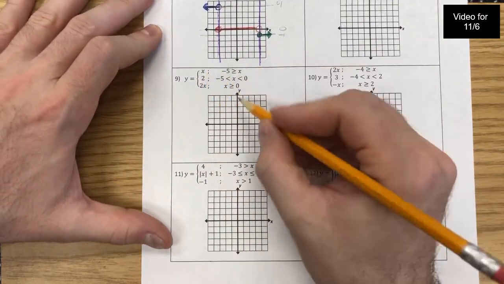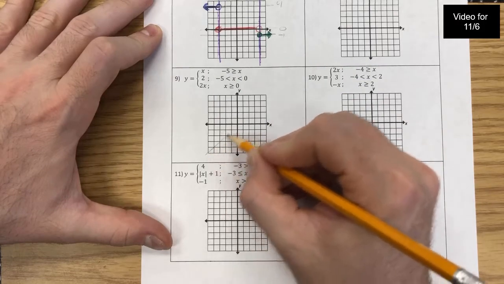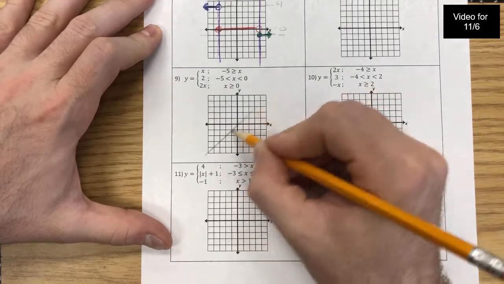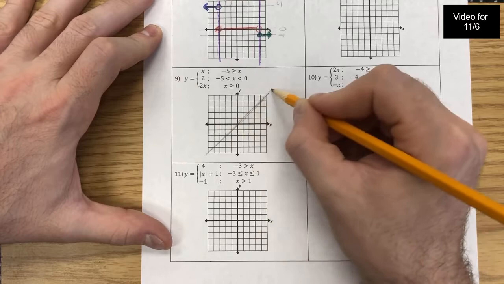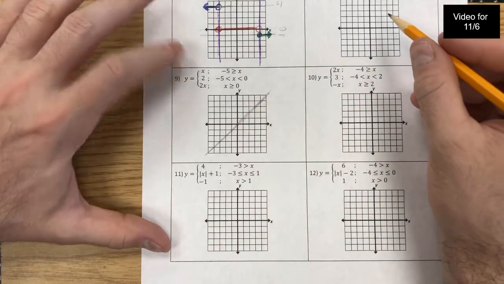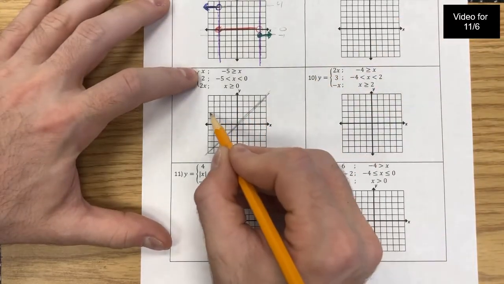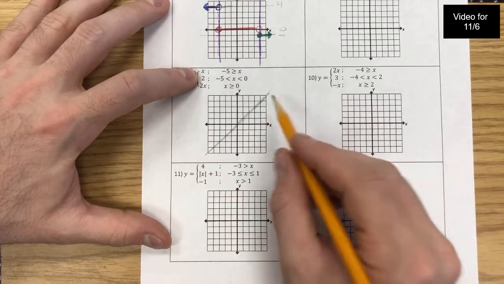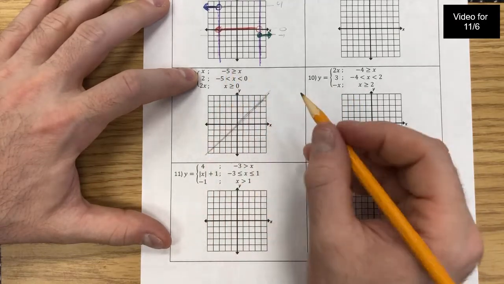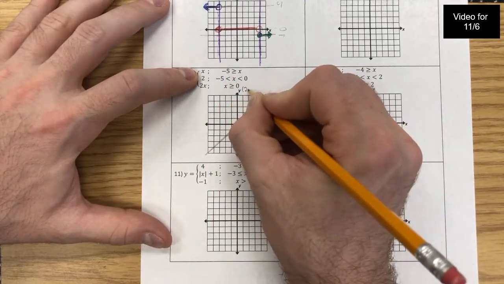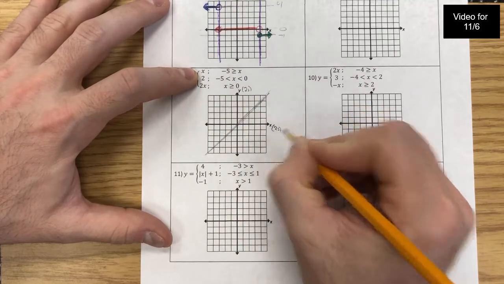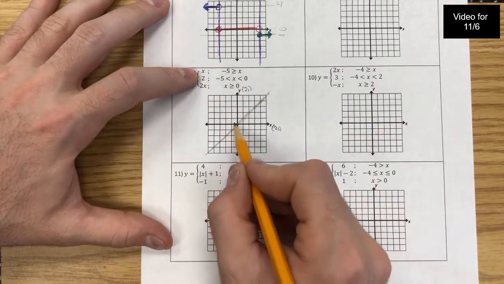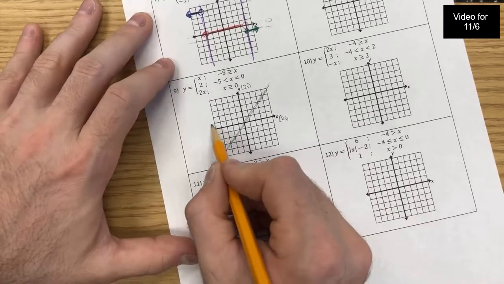If I have y is equal to x, I know that that's going to be a perfect diagonal right through there. Y equals 2. Well, you know what? What I see is that my barrier is at 5, so I'm going to go ahead and make these by 2's. Which means that my 2 is going to be 1, 2, 1 block up.